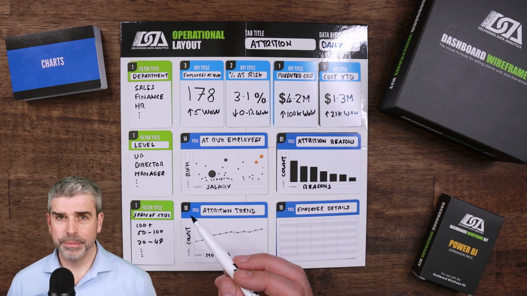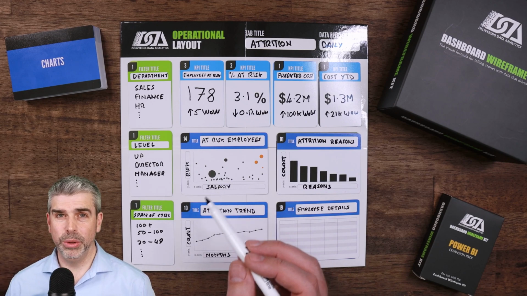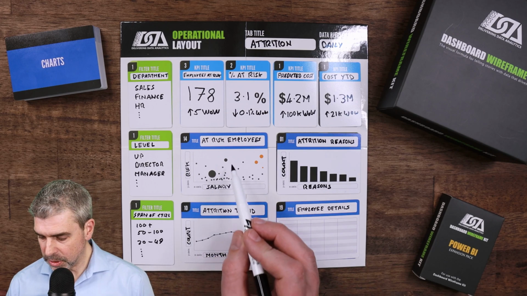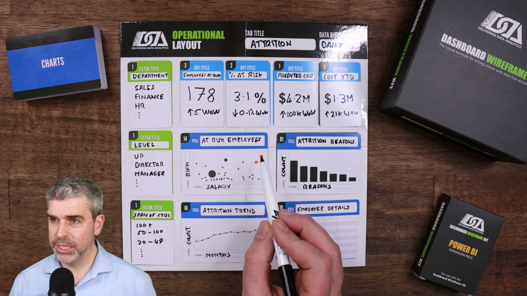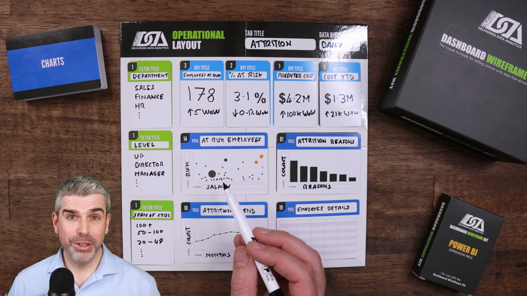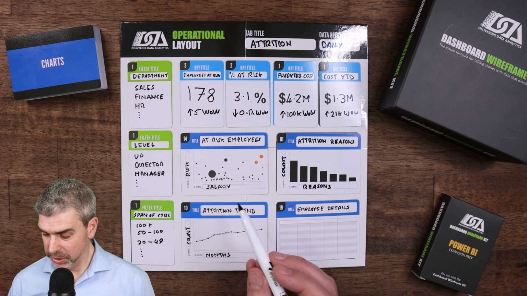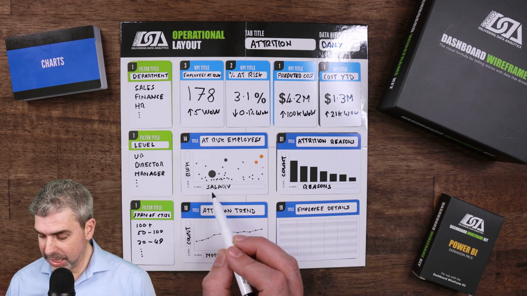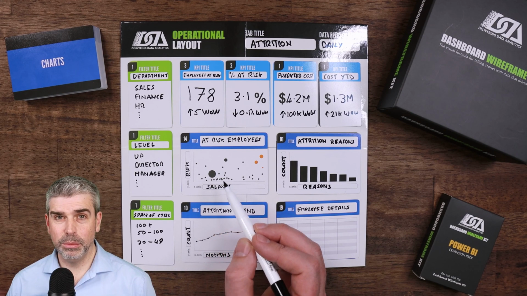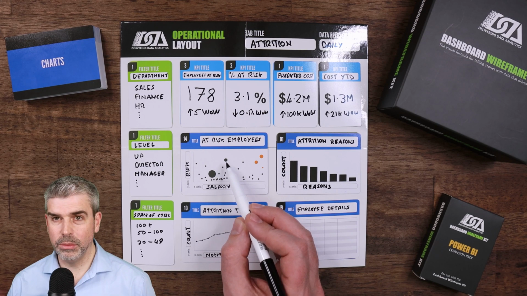Our first chart is to help us spot which employees are most at risk. So if we look at the axes here, for the at-risk employees chart, bubble chart, as you probably know, one of my favorite charts, a little bit of a learning curve, but it can do a lot for us. On the x-axis, we have salary. So imagine a dot is an employee. So one of the dots is an employee.